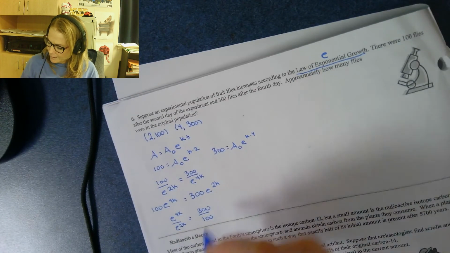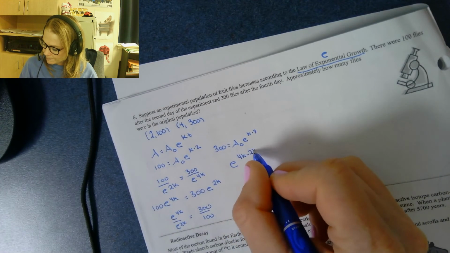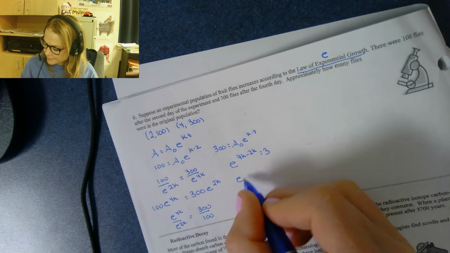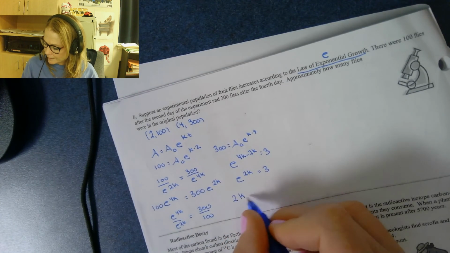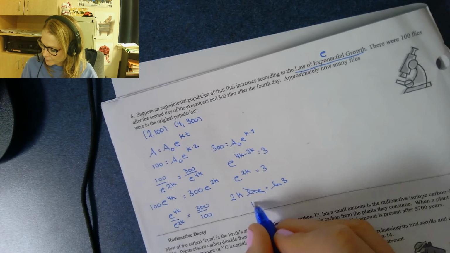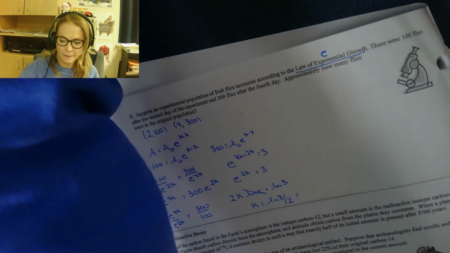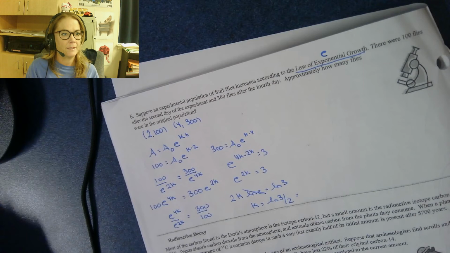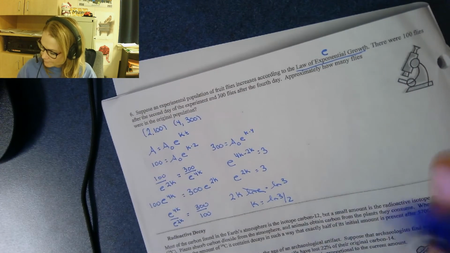Okay, so this is then e to the 4k minus 2k equals 3. That's e to the 2k equals 3. ln, I'm going to go and pull that down. Okay, and then k is going to equal ln of 3 over 2. Okay, and so ln of 3 over 2 is, I'm going to keep that intact, not go to decimal yet, because I've still got to find the initial amount.